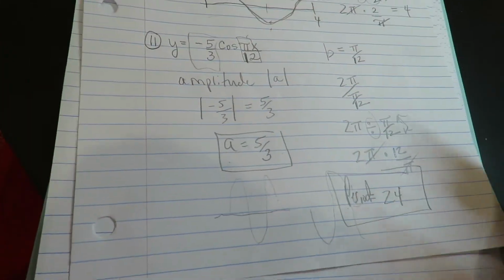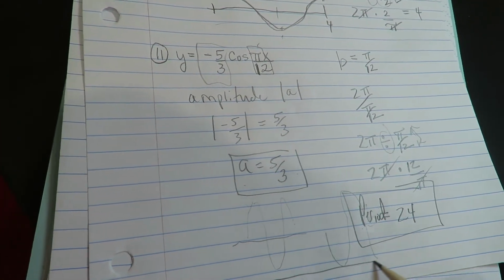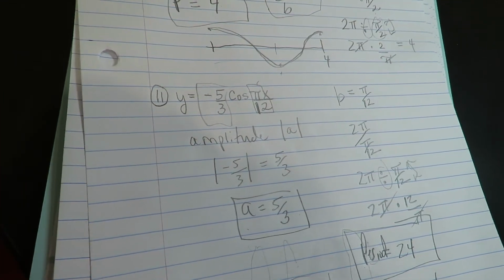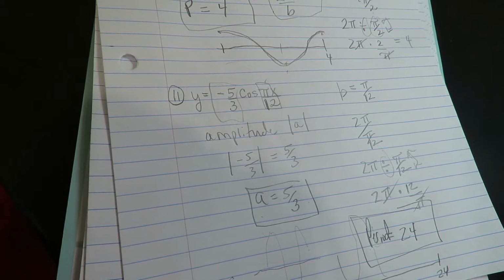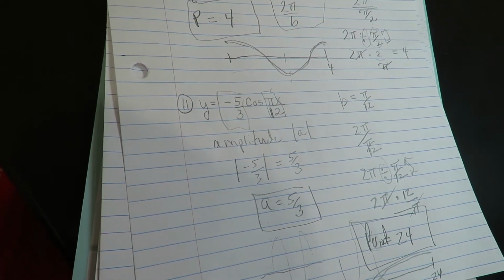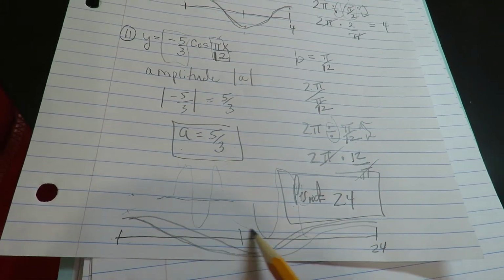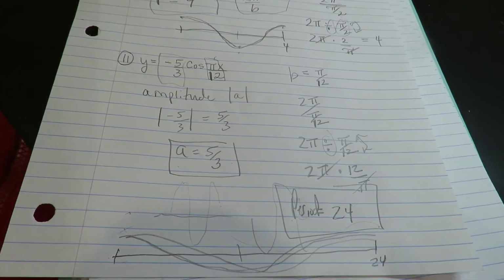And that means that the width from 0, that is the width of one cycle. So when you draw the cosine, you know, that is the width it's going to take for it to run through one of its patterns. It's going to take 24 units, and then it will repeat again in the next 24 units.